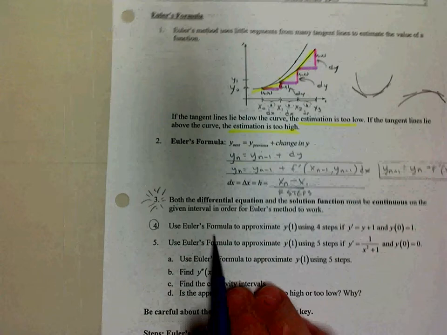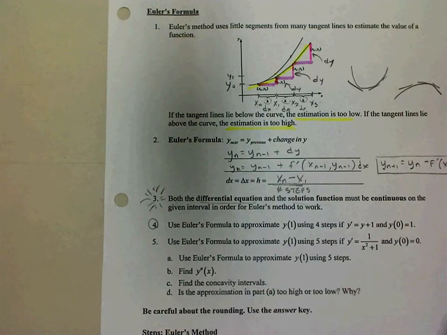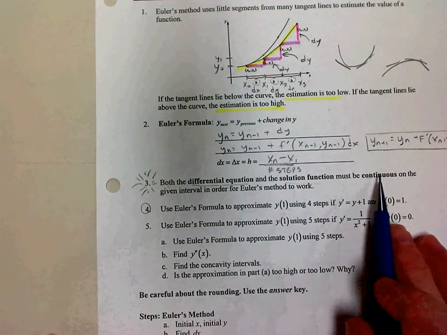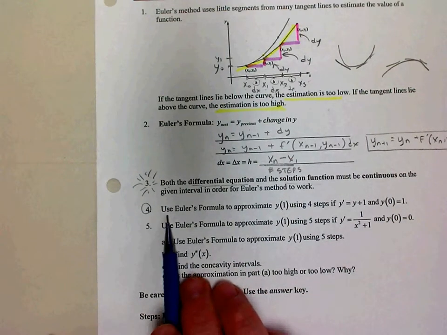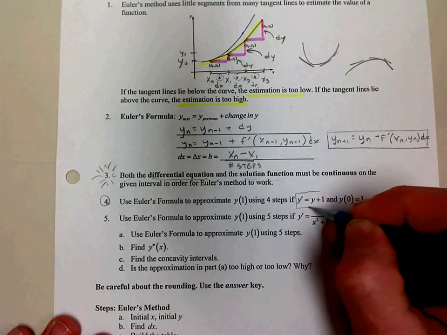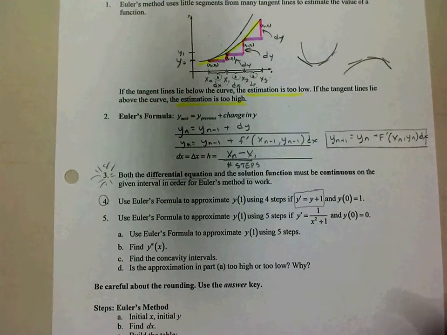So let's go back again to that next page where we left off. And in this one, it's asking us to do some more estimates. Again, this is what those formulas were based upon. And now it says, let's do the same thing using a different differential equation, where y prime is not 1 over x, but now it is y plus 1.